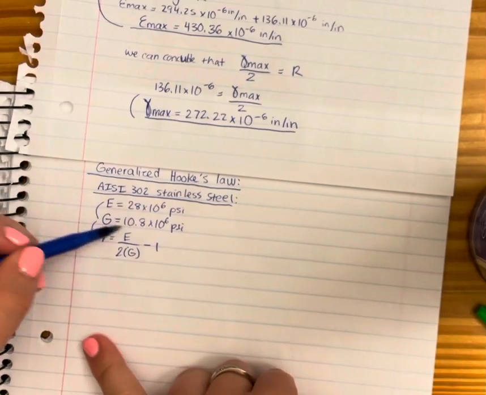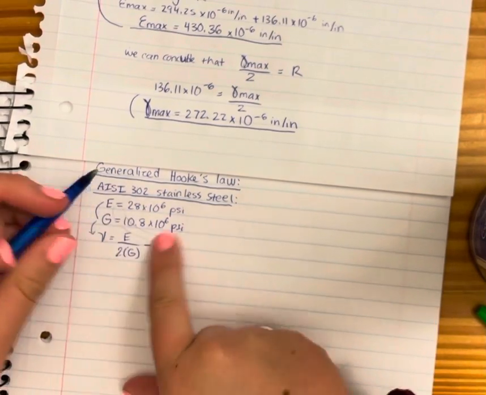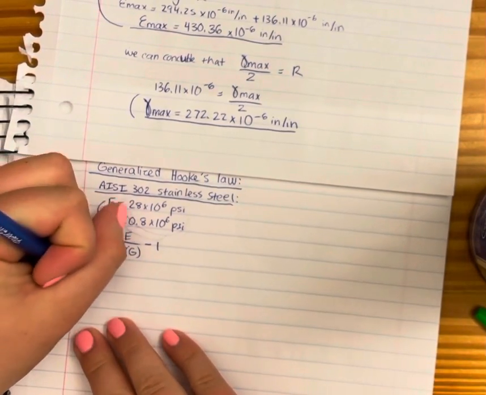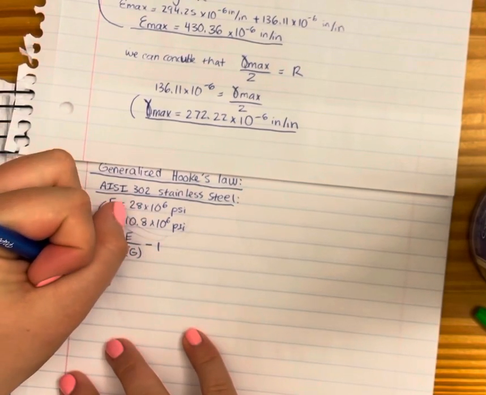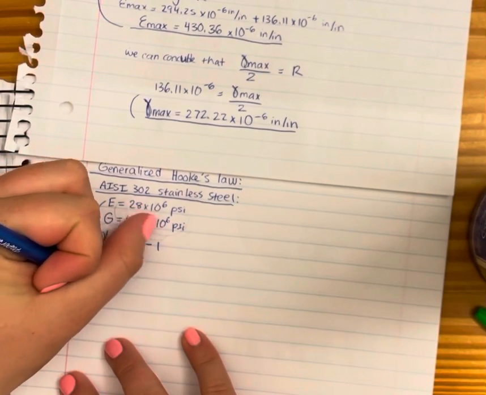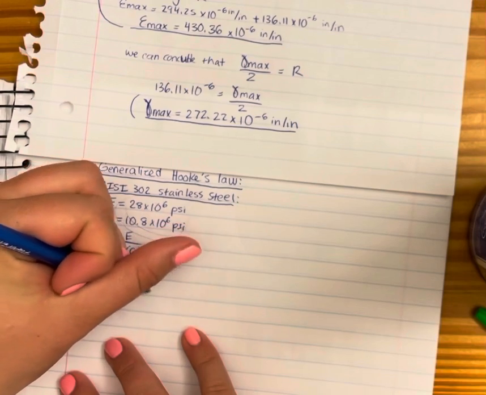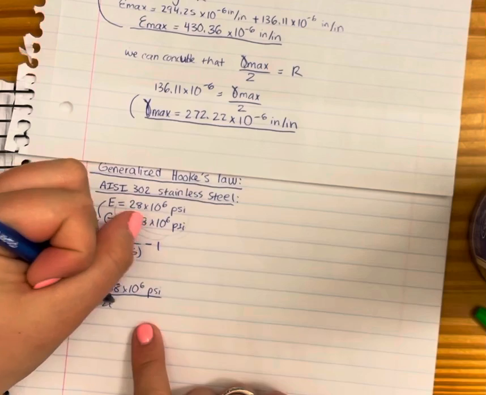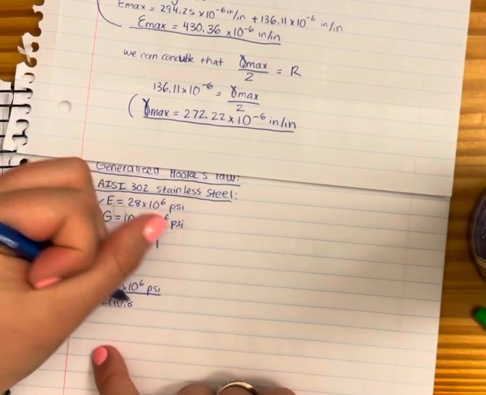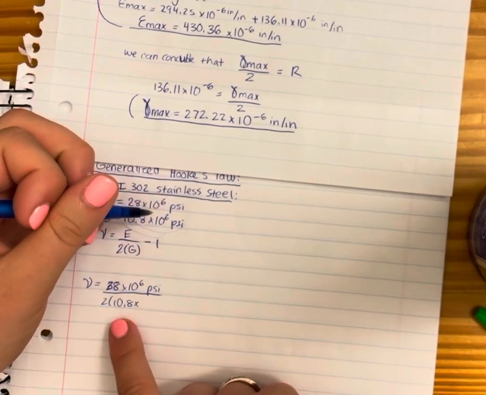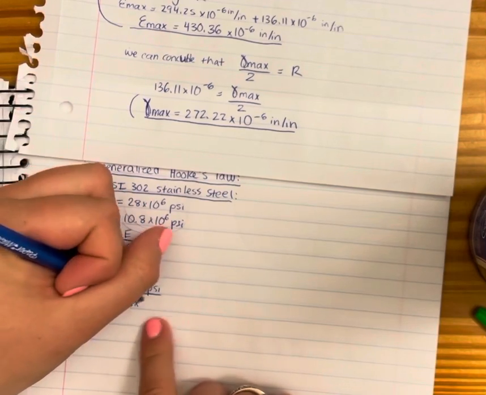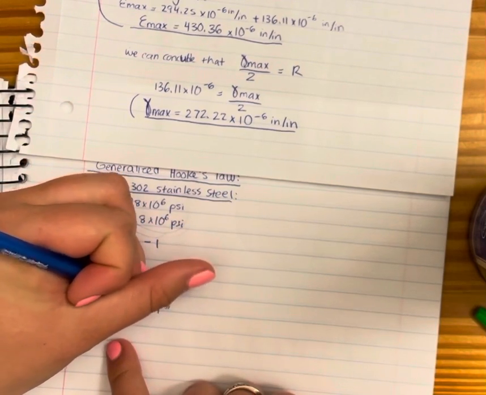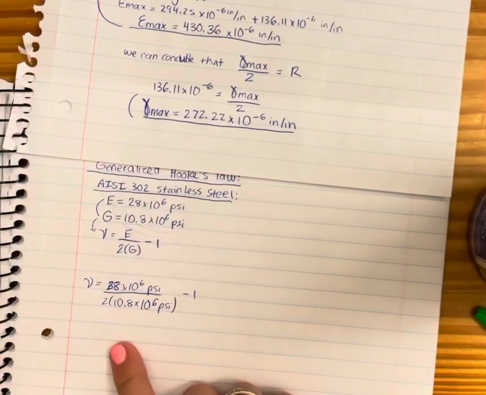So if we plug these components into here to find Poisson's ratio, it would be 28 times 10 to the 6 psi divided by 2 times 10.8 times 10 to the 6 psi, minus 1.